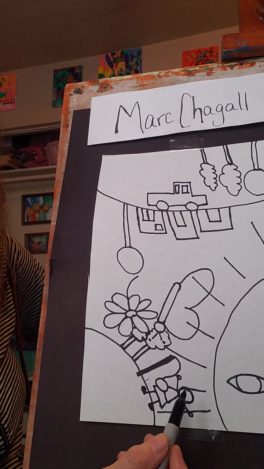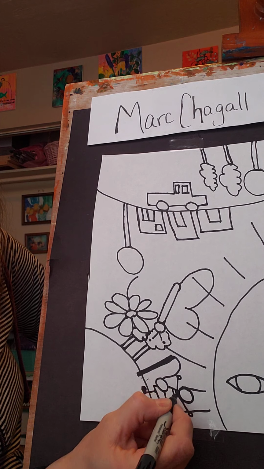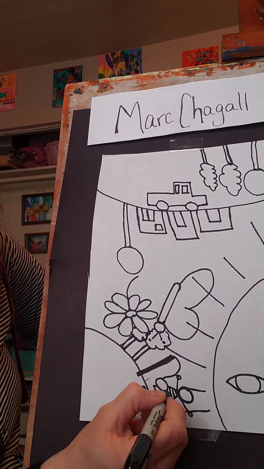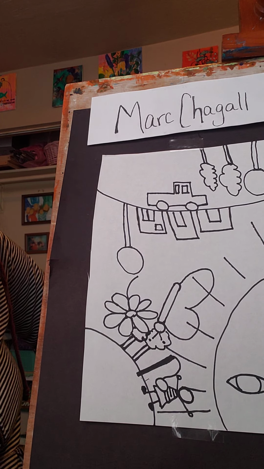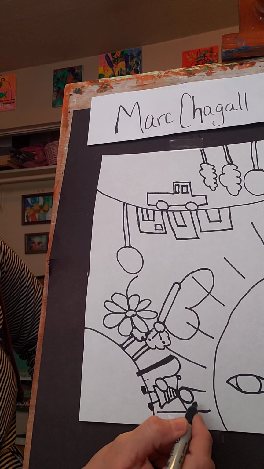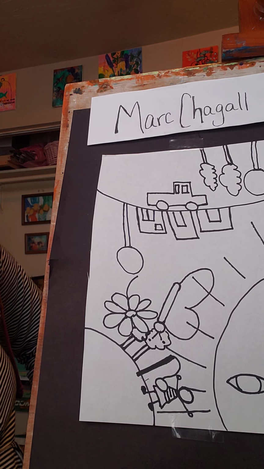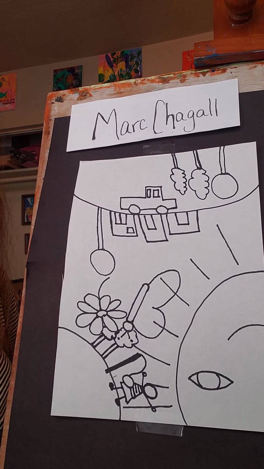Now you can give your person a face if you'd like, or I'm going to give her some stripes for her shirt. And you can do whatever you'd like. Maybe you would like to give her hair. Maybe that's the back of her head. Maybe that's her face. You could draw a face, whatever you'd like to do.